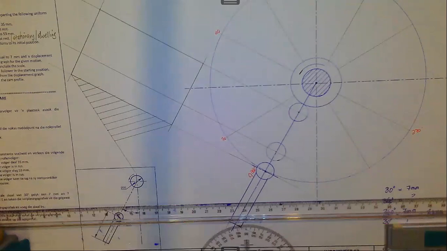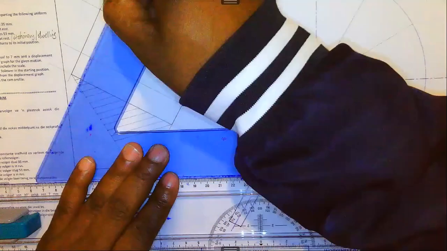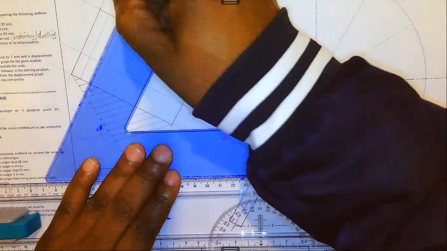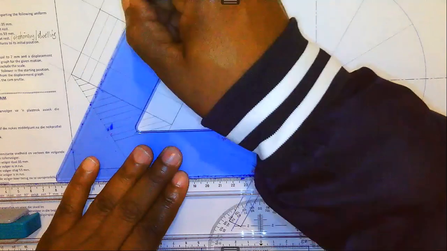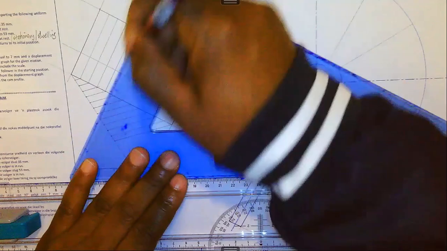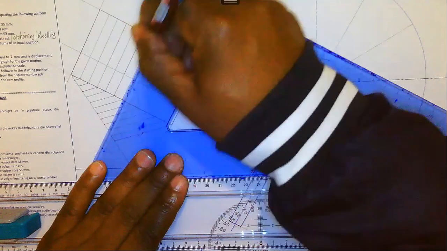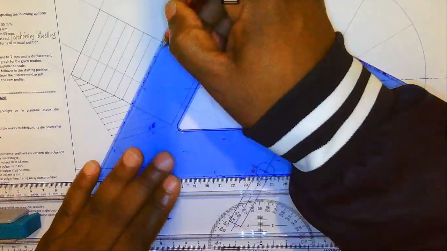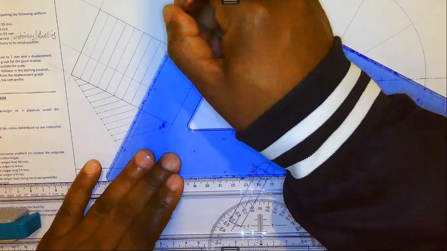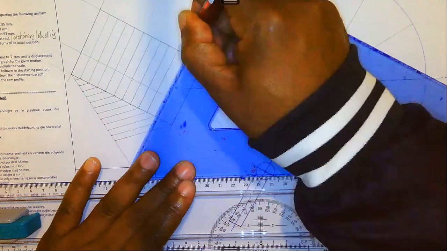Do the vertical projections. 7 millimeters, representing 30 degrees. There you go.